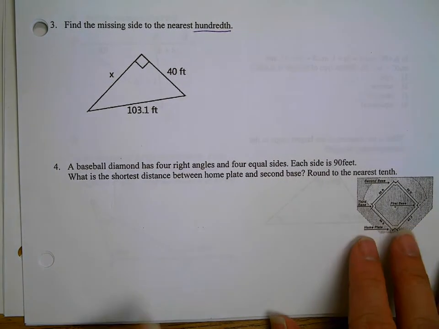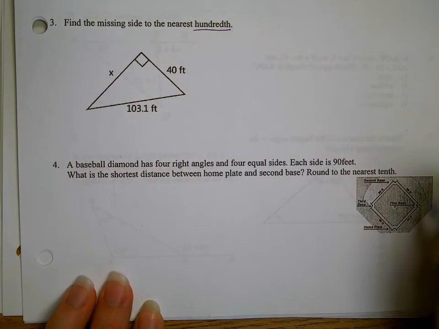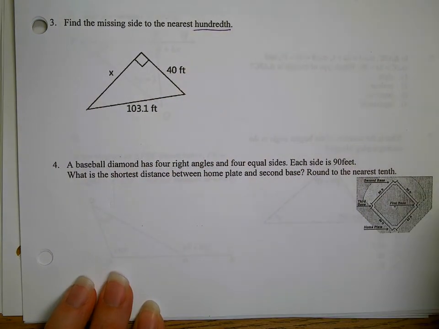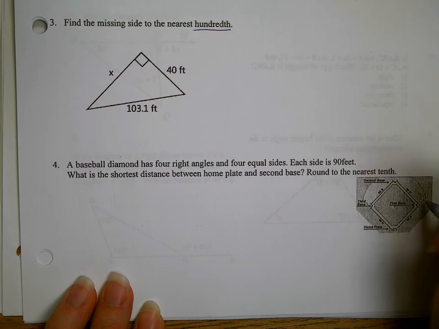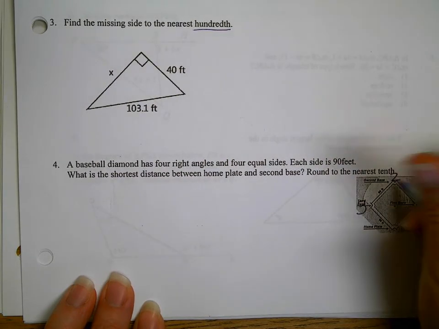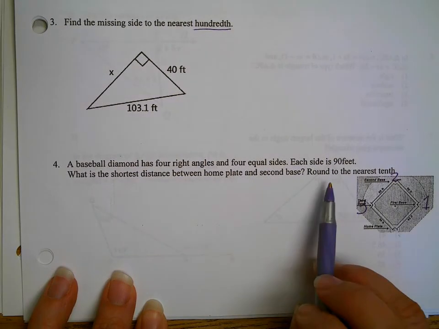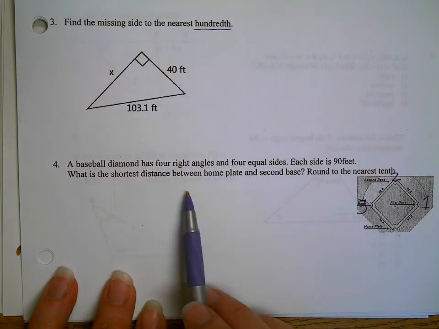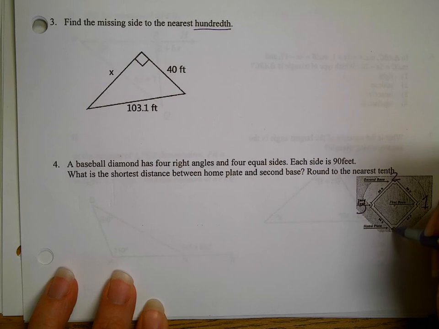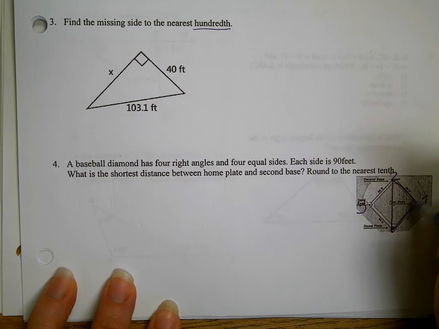This baseball diamond question: a baseball diamond has 4 right angles and 4 equal sides. So technically the distance from home plate to first base to second base to third base and back home is 90 feet per distance. So each side is 90 feet. What is the shortest distance from home plate to second base? So there you have a right triangle.